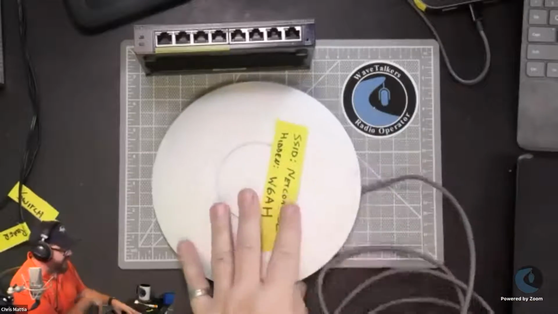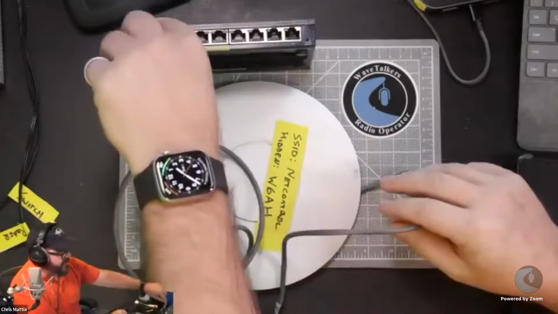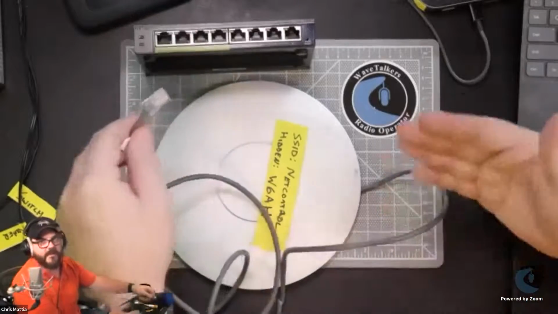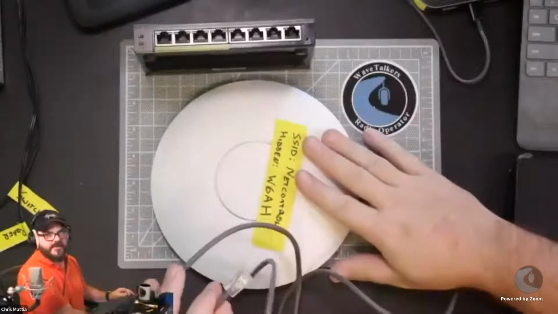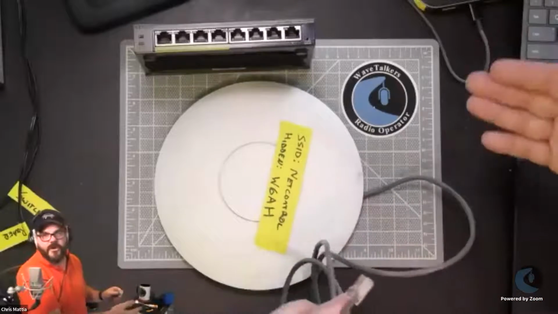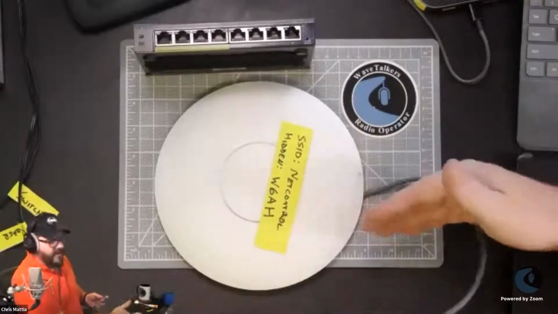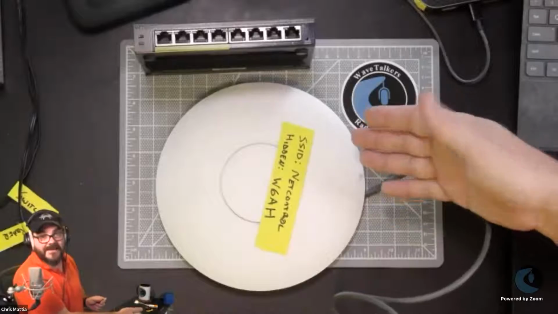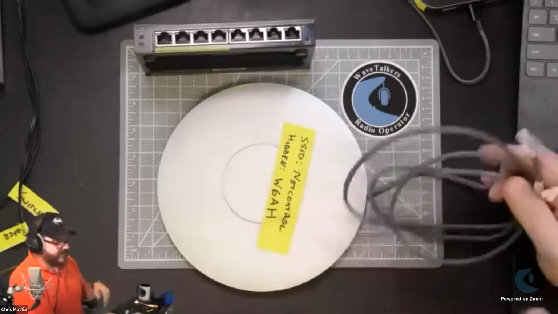Literally all you do is you plug it into a PoE port on your switch, and the switch then powers the access point. And we'll talk later about what a controller is and how that would set up the wireless access for this particular device.